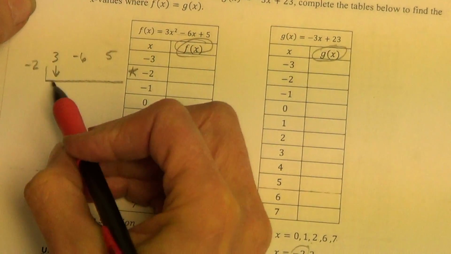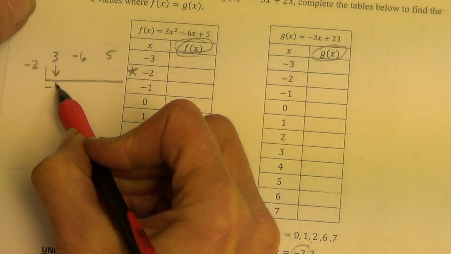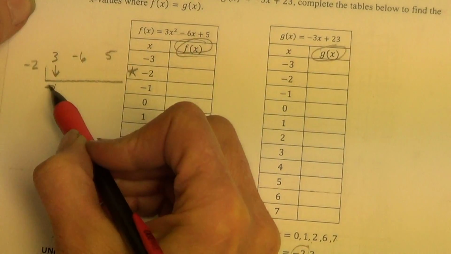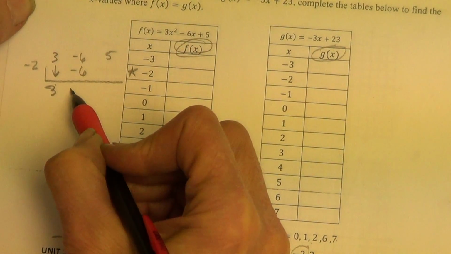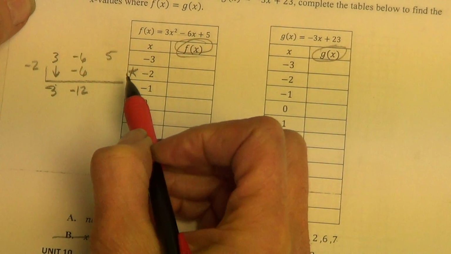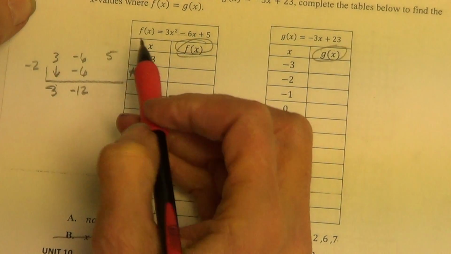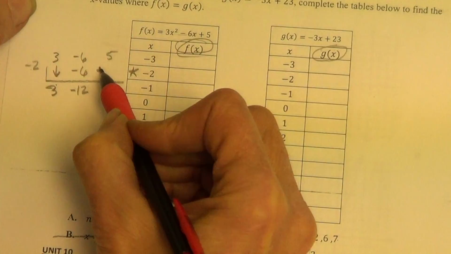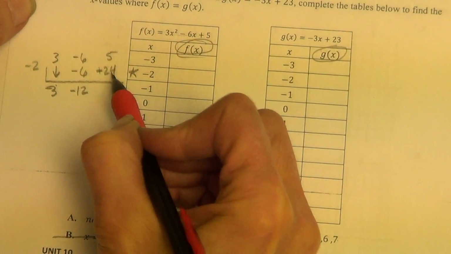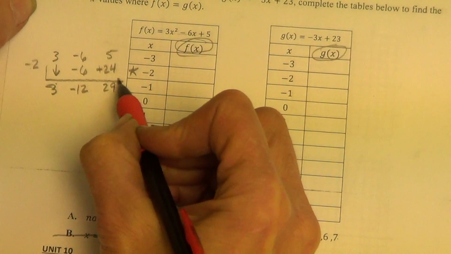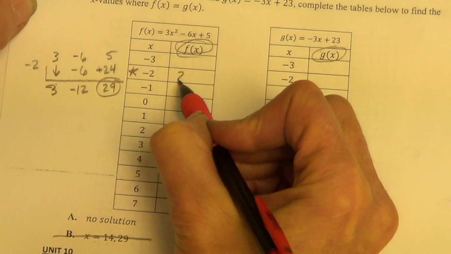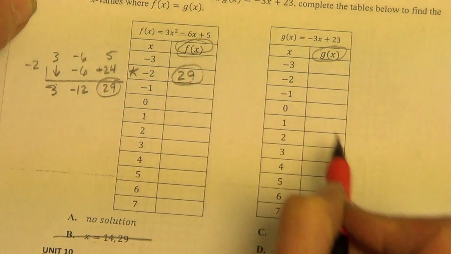Drop this down, 3. -2 times 3 is -6. Drop that down, it's -12. -2 times -12 is +24. +24 and 5 is +29. So I know that my value is 29 there.